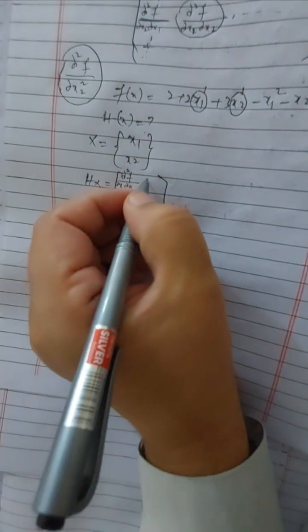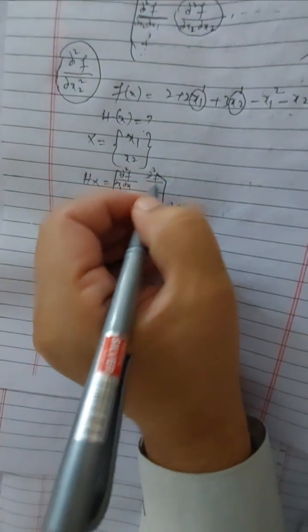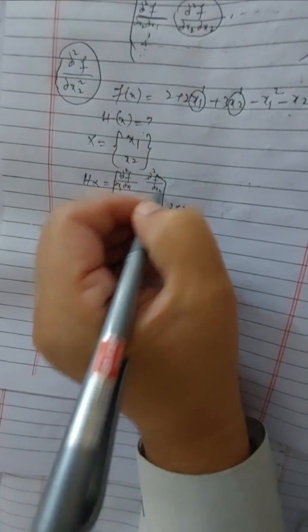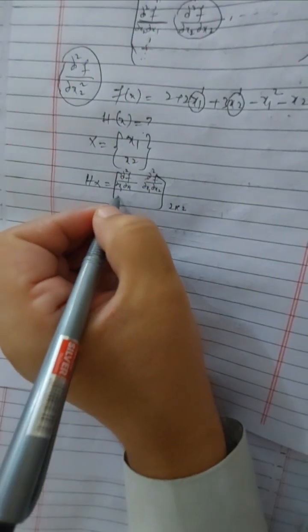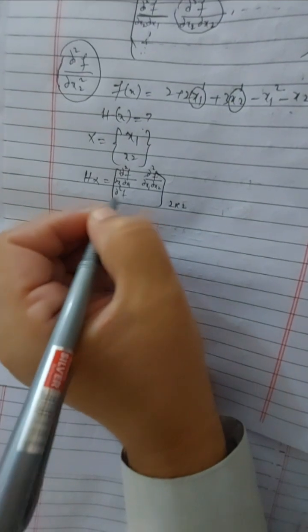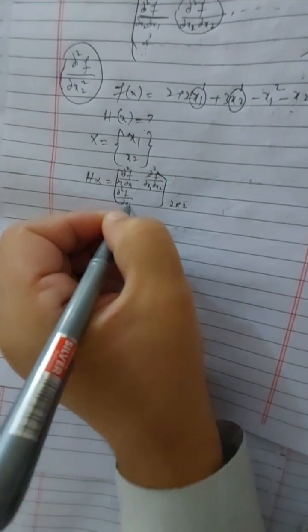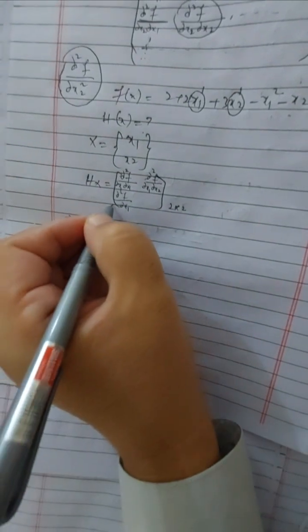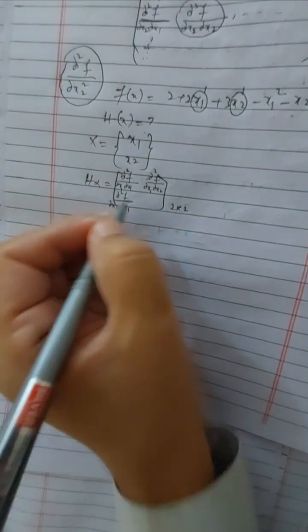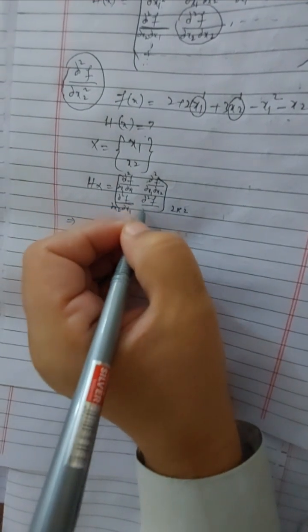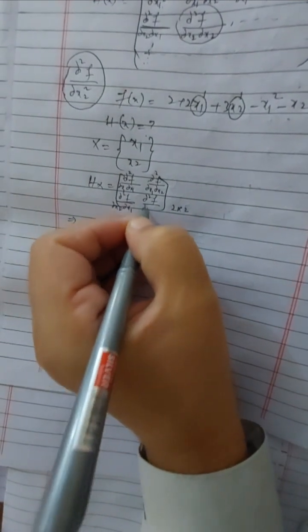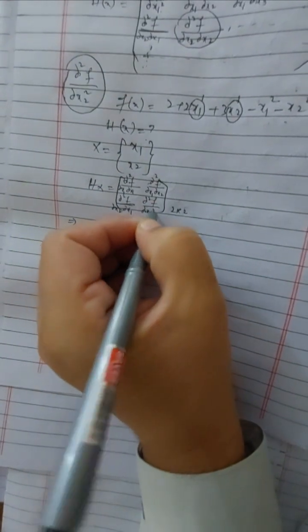The second one will be that the first order derivative is done with respect to x2, but the second order derivative with respect to x1. Here the first order derivative is done with respect to x1, but the second order derivative is done with respect to x2, and the fourth element will be that both the order derivatives are done with respect to x2.